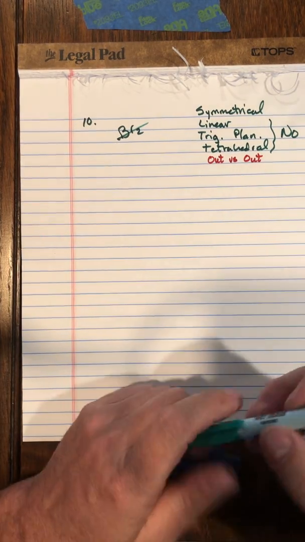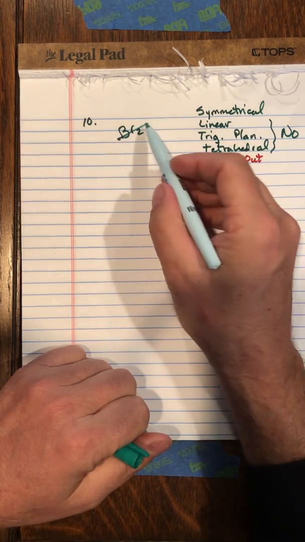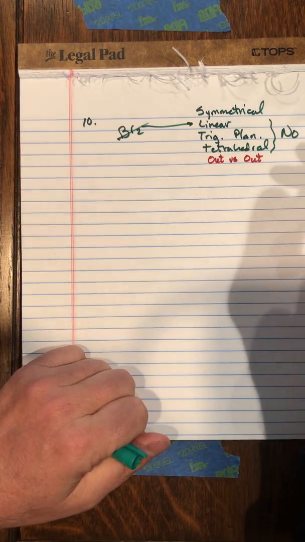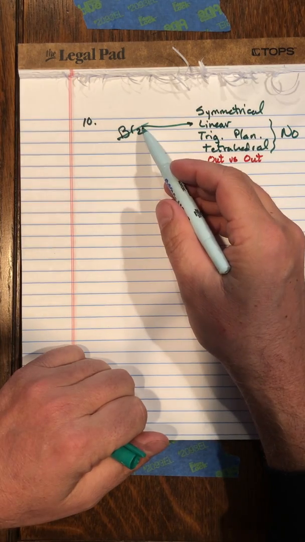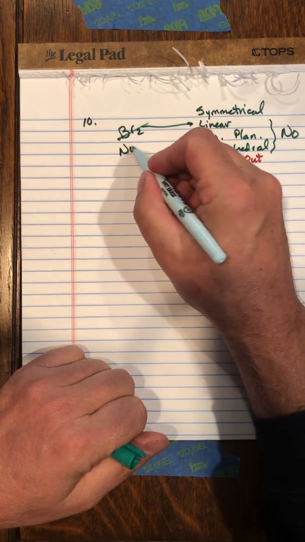Okay? So on this one, 2 things. It's definitely linear. Definitely linear. There's no reason to check outside versus outside. It's the same thing pulling against the same thing. So polarity is flat out a no.